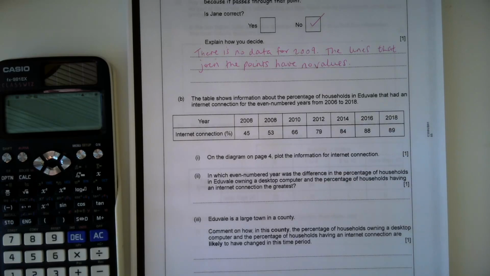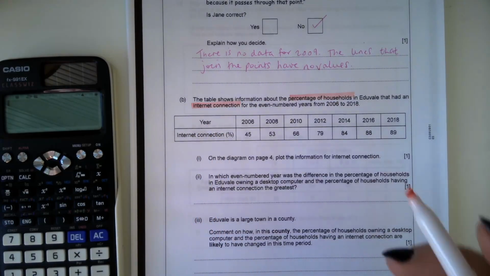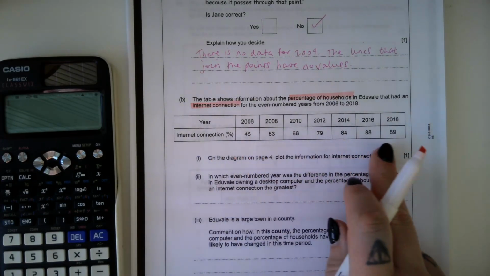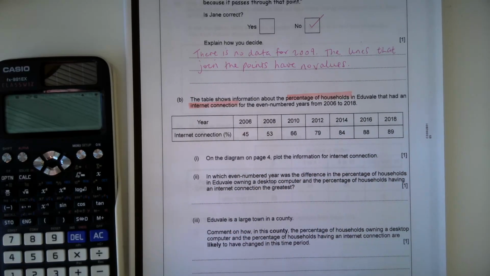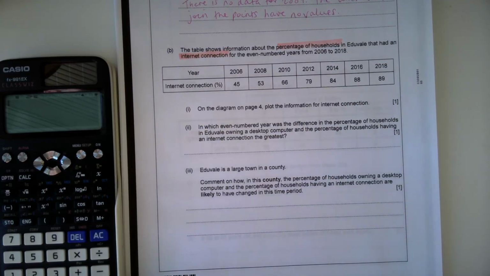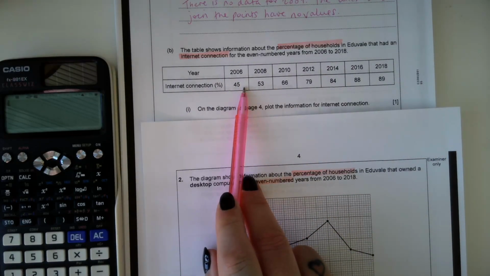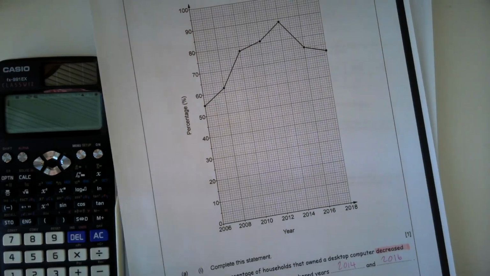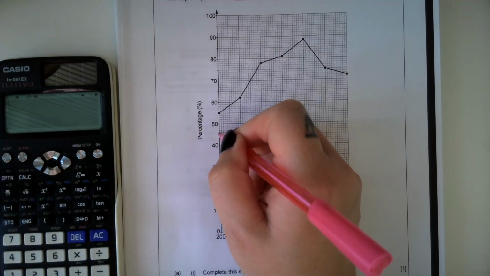The table shows information about the percentage of households in Eduvale that had an internet connection for the even numbered years from 2006 to 2018. So this is working with internet connection now. On the diagram on page 4, plot the information for internet connection. So we're going to have to bring our graph back and we're going to plot this information. So in 2006, there was 45% of households that had an internet connection. So we're going to go across to 2006 and then up to 45. So 2006 is here, up to 45 would take us to here.